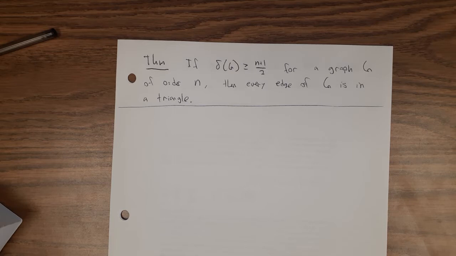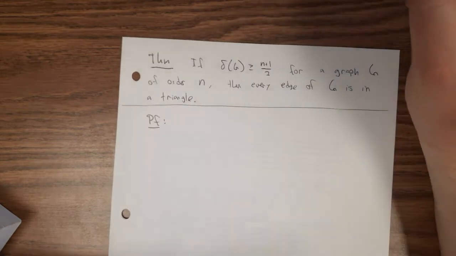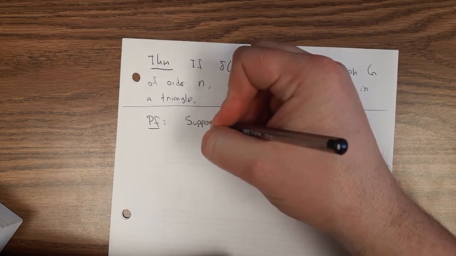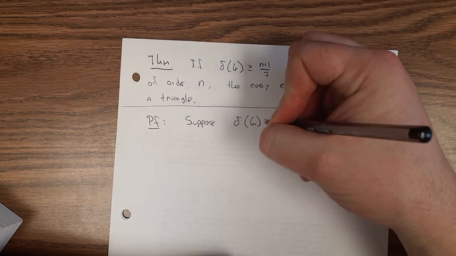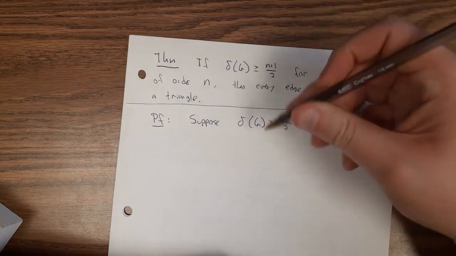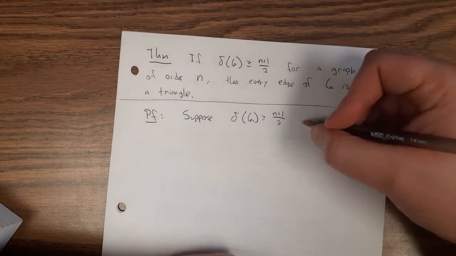So I encourage you to pause the video and think about how you would do this before I go on, but I'll just assume that you did that. Let's prove this. So suppose this, and we have to prove that every edge is in a triangle, so consider an edge.